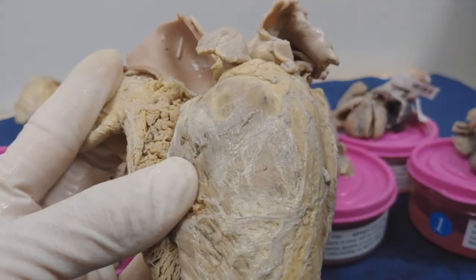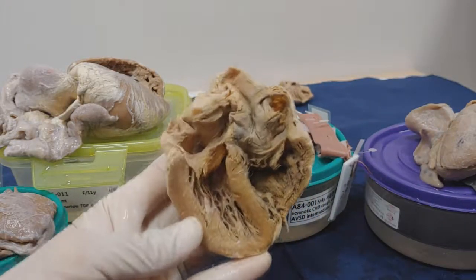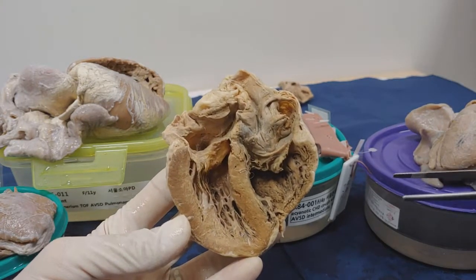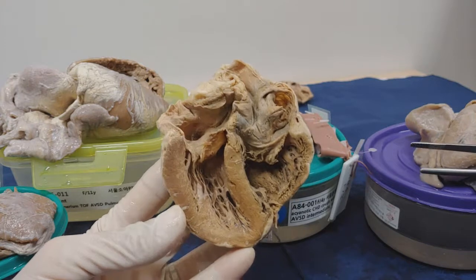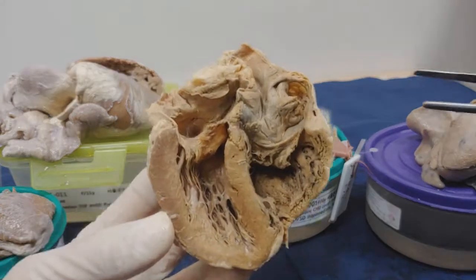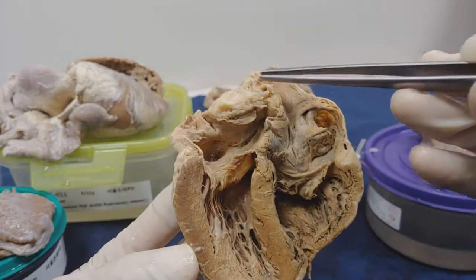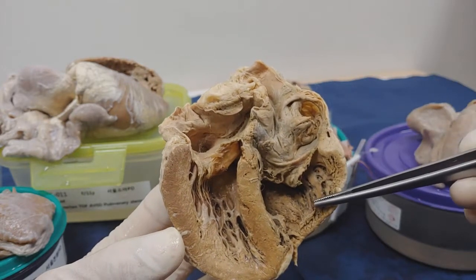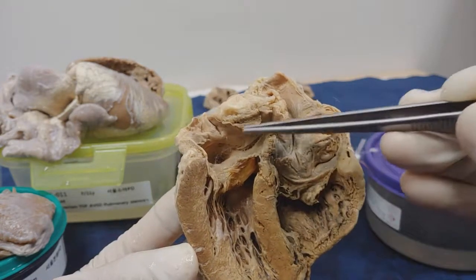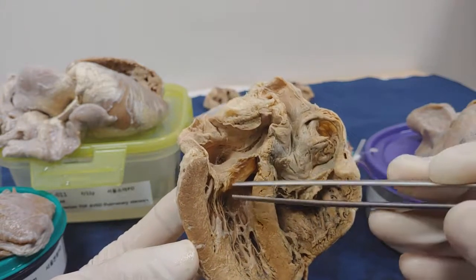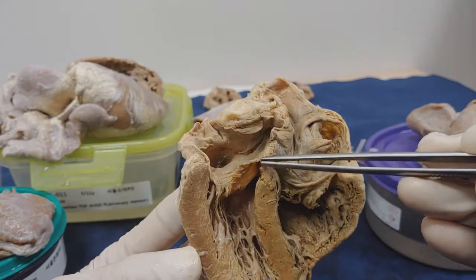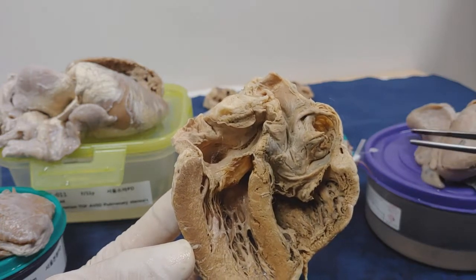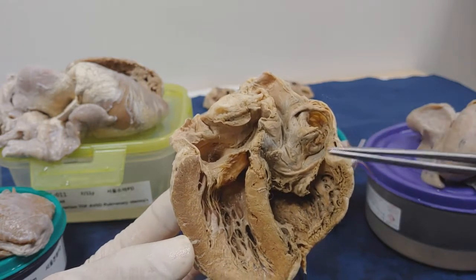Okay, so this is a four-chamber view, a frontal section of the heart showing the four chambers of the heart. You can see the atrial septum here. This is the right atrium, right ventricle, and left atrium. And this is the tricuspid and mitral valve. This is where the perimembranous septum is, the location of the ventricular septal defect of the perimembranous type.